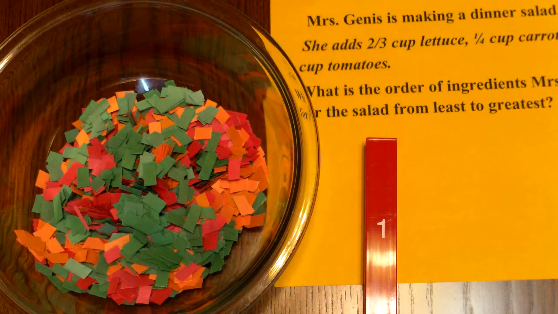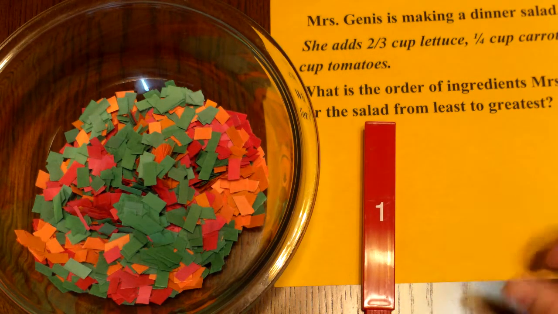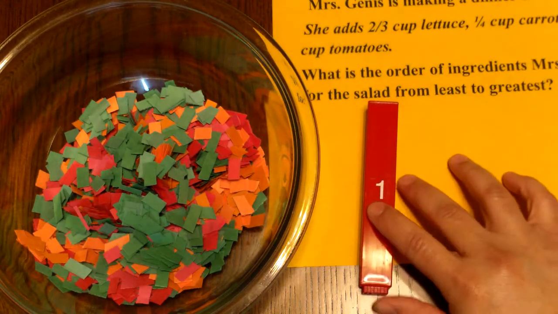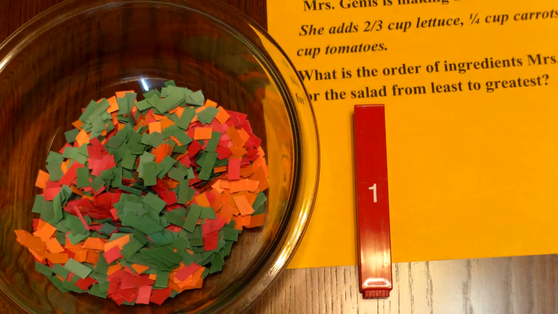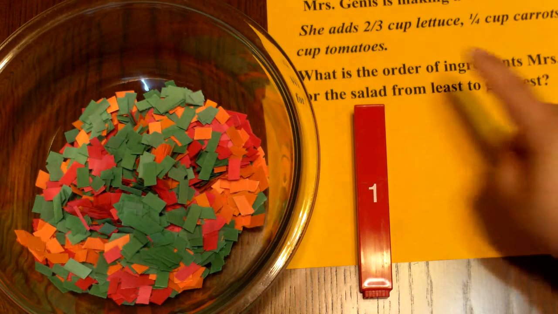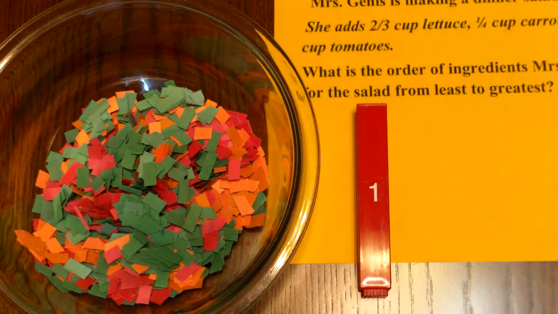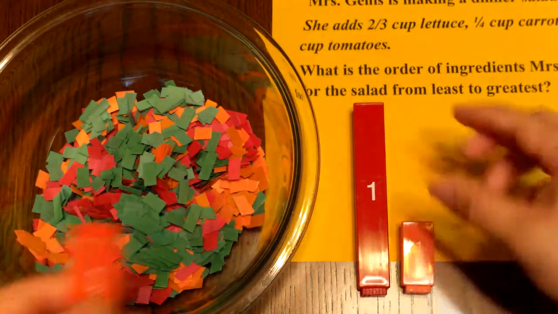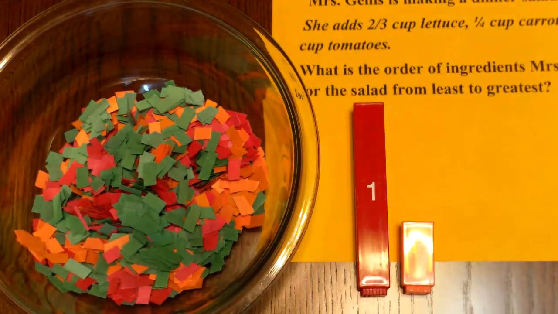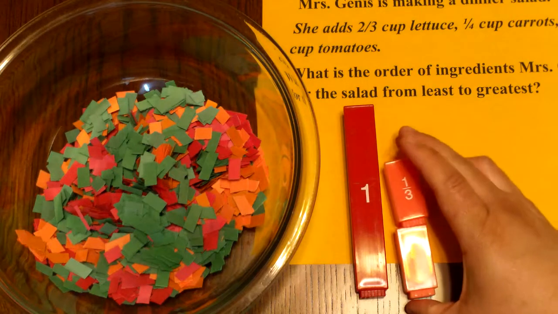Now I just happen to have these fraction bars, and I'm going to send you a link so you have those fraction bars and can work on this also. It says that I need 2/3 cup of lettuce, so here's 1/3, here's 2/3.